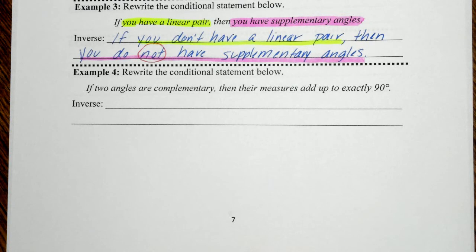I strongly encourage you to try number 4 on your own. Pause it, try it on your own, okay? I am going to be pausing while I write so we don't have all that dead time. That's just silence. But let's go ahead and start.